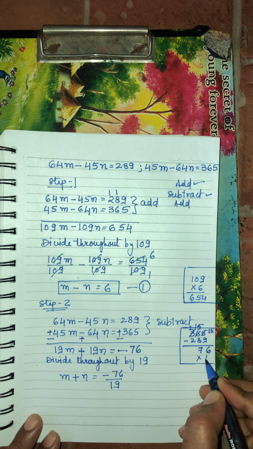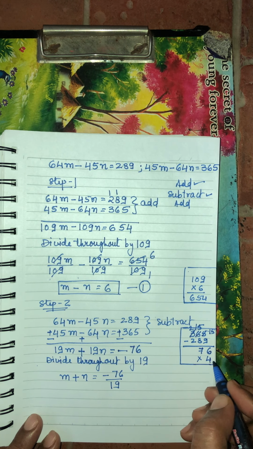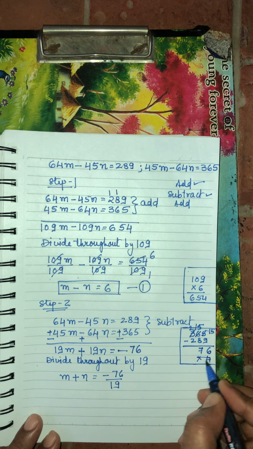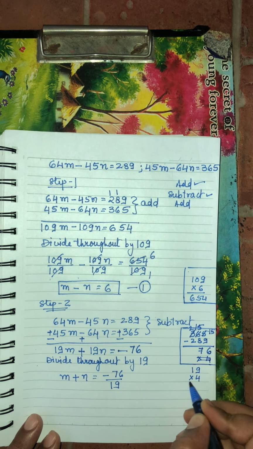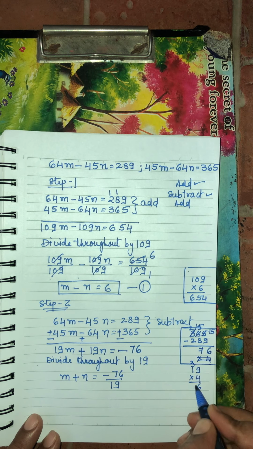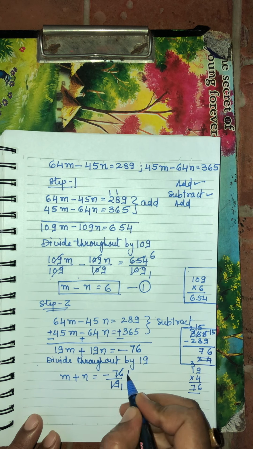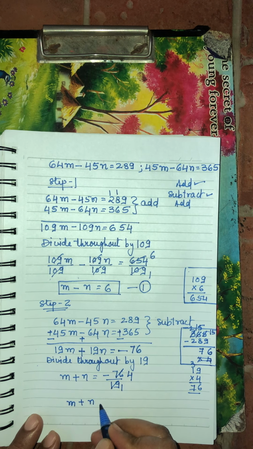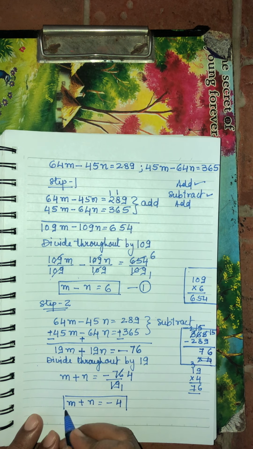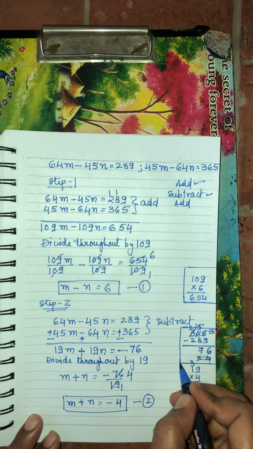Is it 4 times? Just check once. It is with 19 4 times. 4 ones are 4, 4 9s are 36 plus 3 is 39, 7. So 19 4 times. That gives you m plus n is equal to minus 4. This is the second equation that you have got, children.